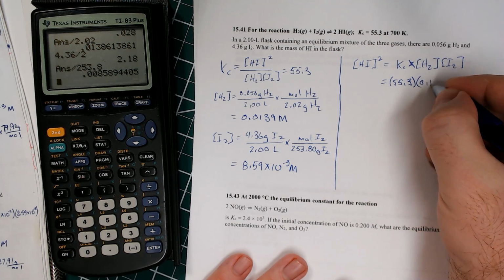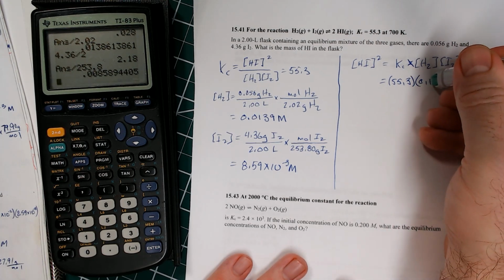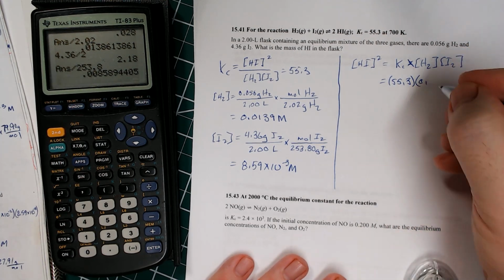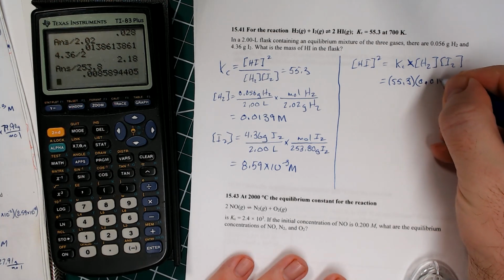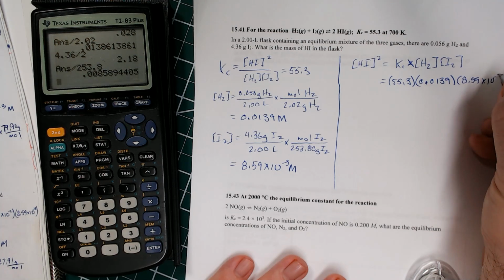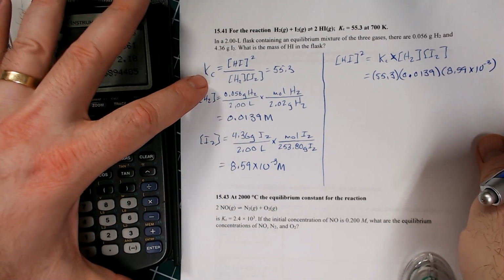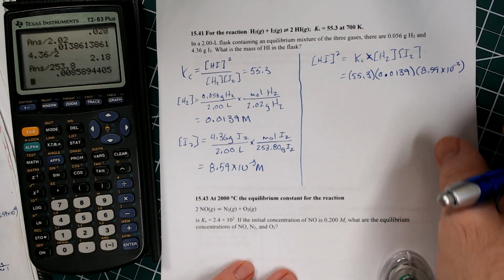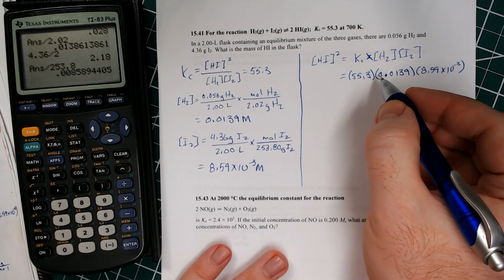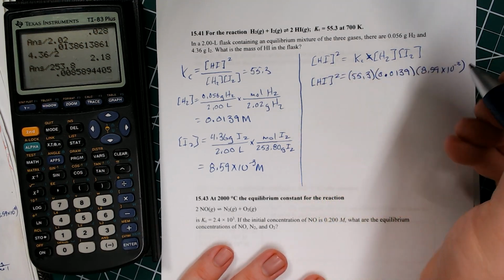H2 was 0.0, I left a 0 out there, let me fix that. So 0.0139. And then the concentration of I2 is 8.59 times 10 to the negative 3. Okay, and again, that is equal to the concentration of HI squared.